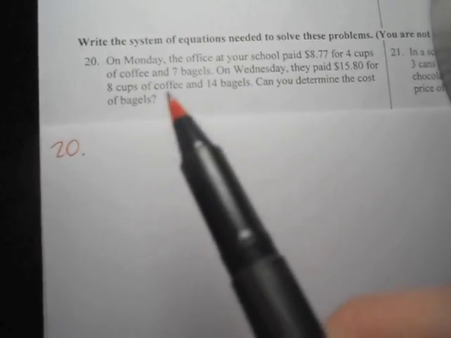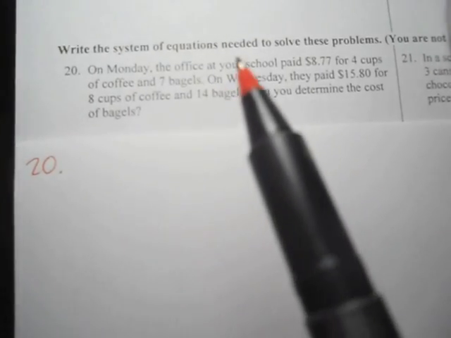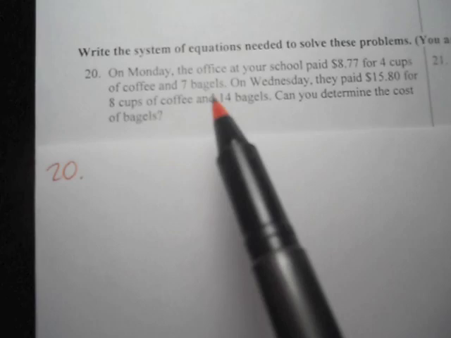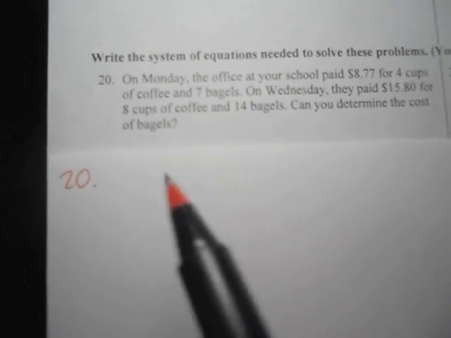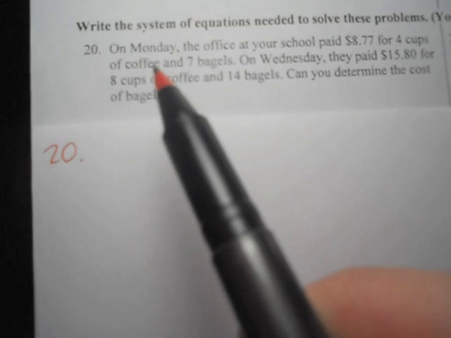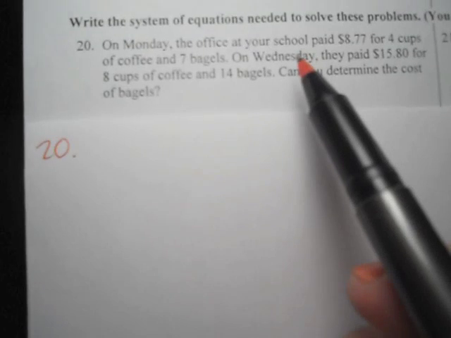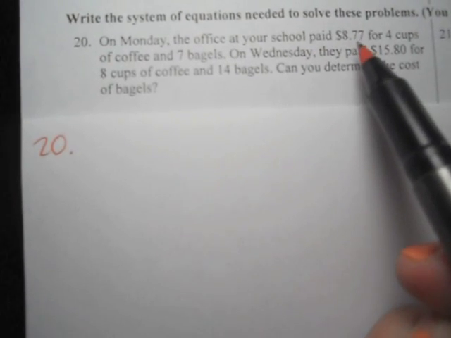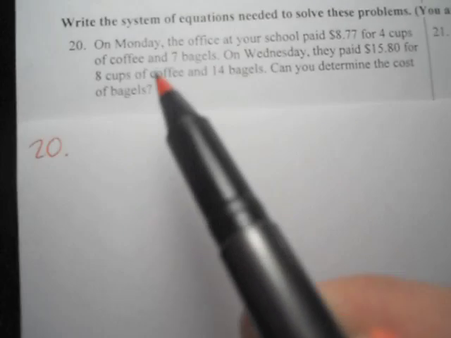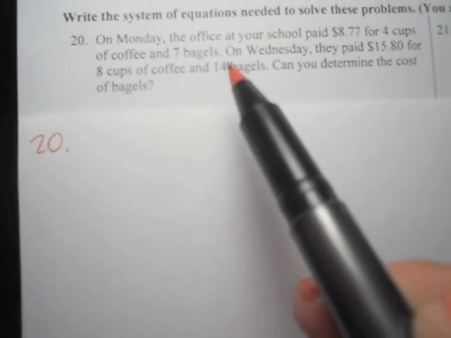Okay, we're looking at number 20. And note that Miss Medina said you need not solve these problems. She just wants to see that you can set them up. Okay, so let's read the problem. On Monday, the office at your school paid $8.77 for 4 cups of coffee and 7 bagels.